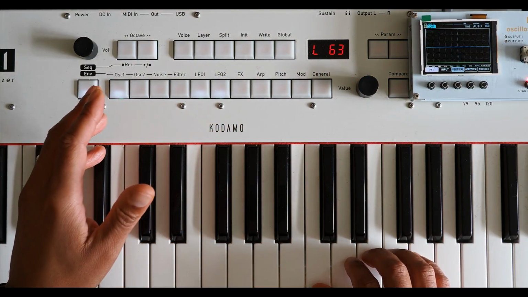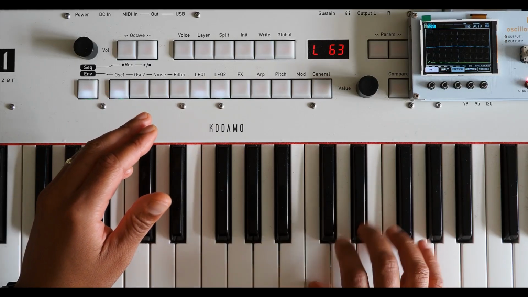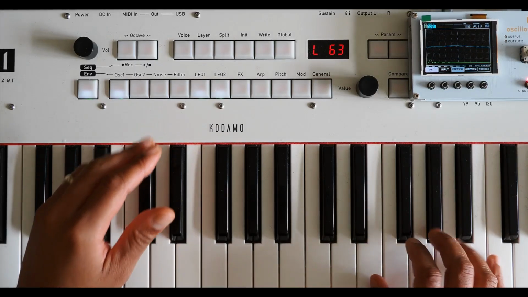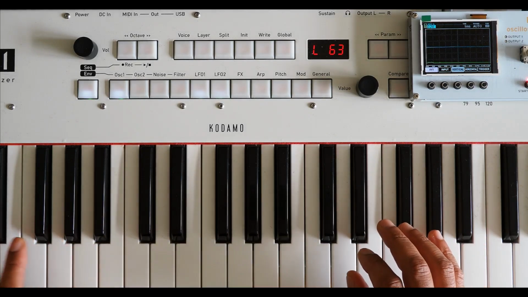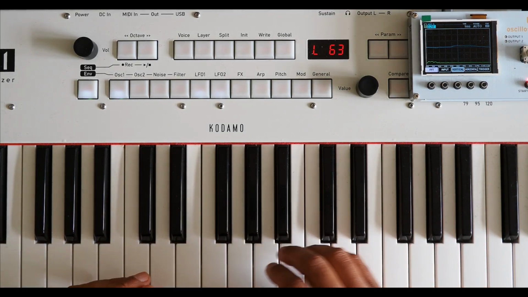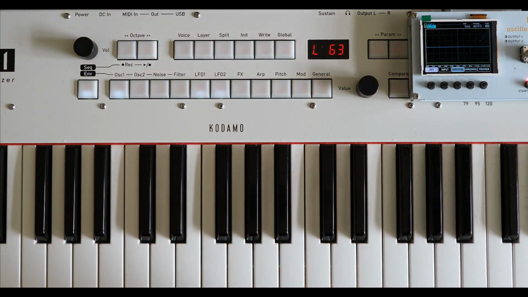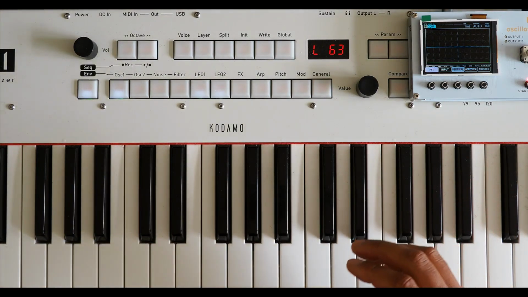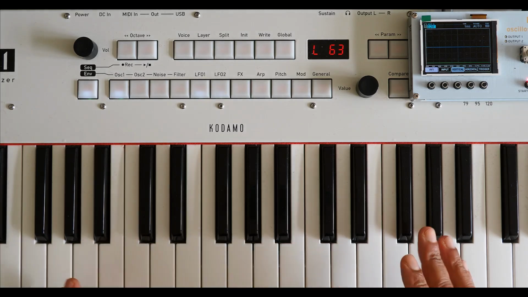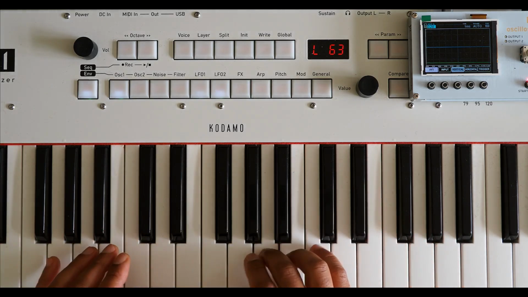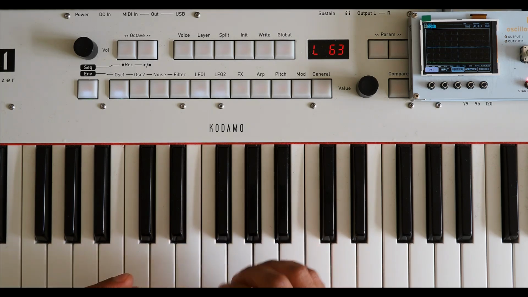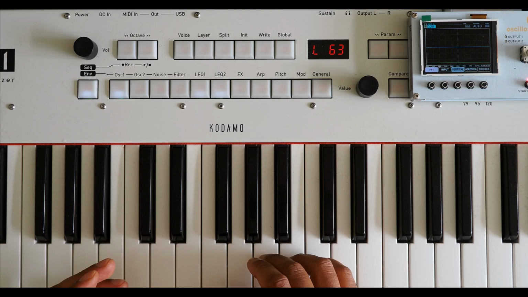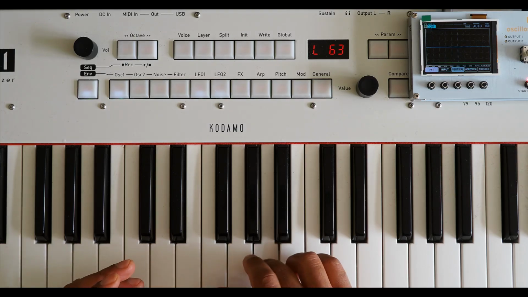So now we're just listening to oscillator 1. So this is the answer to how we get 3 tones out of 2 oscillators, because this one oscillator is giving us 2 sounds.